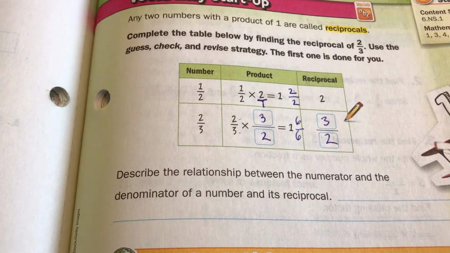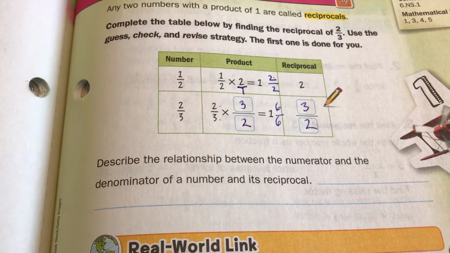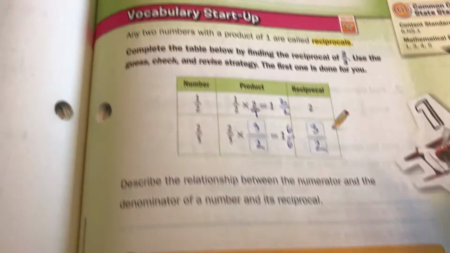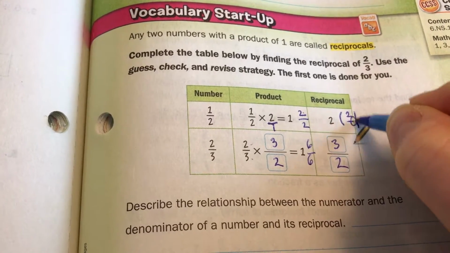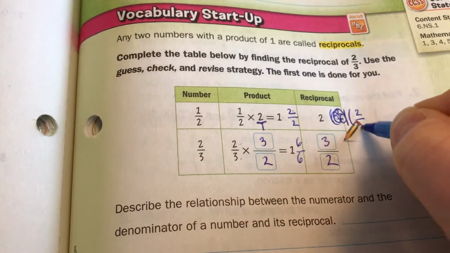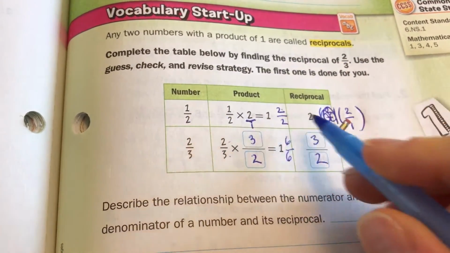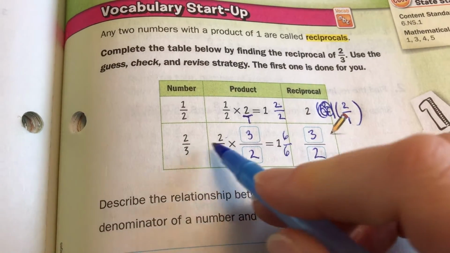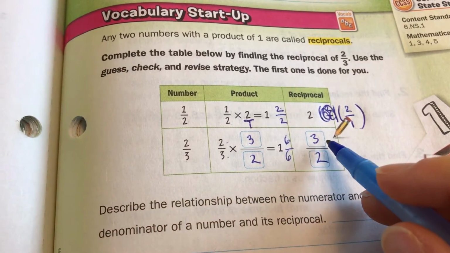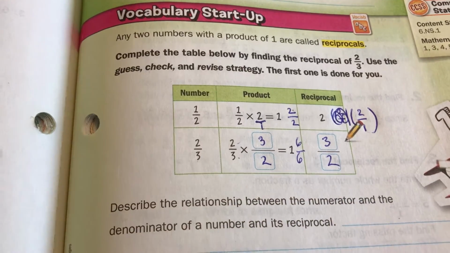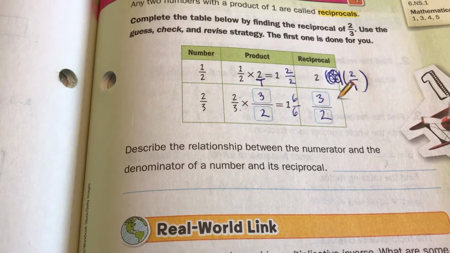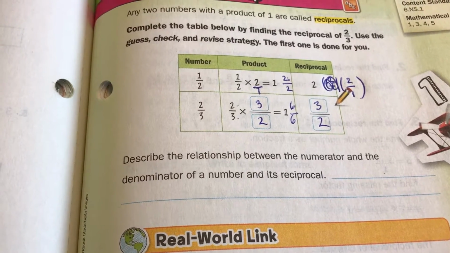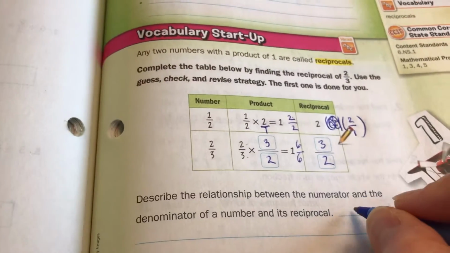All right, and by the way, you can put this here. So the reciprocal of 1/2 is 2/1. The reciprocal of 2/3 is 3/2.